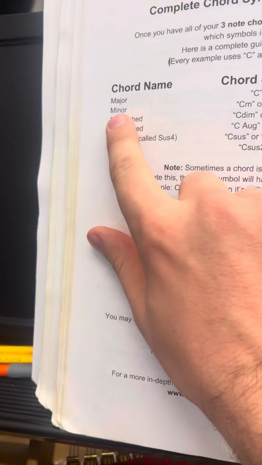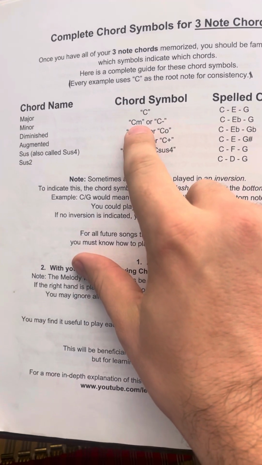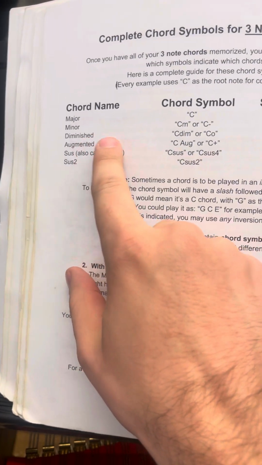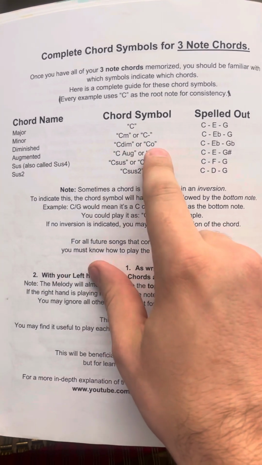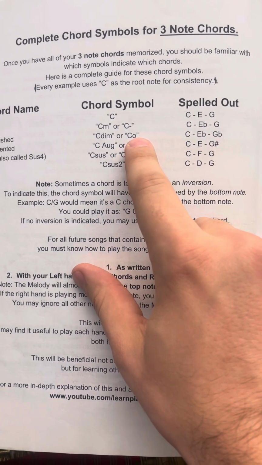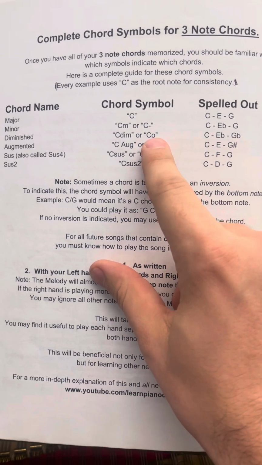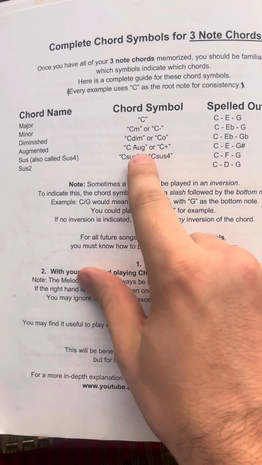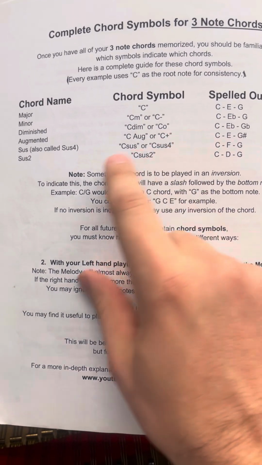For a minor chord, that is just a lowercase m for minor, or a minus sign, that would mean minor. Diminished chord is either dim or a circle. And sometimes the circle looks a little different than this. It could be a little higher up and smaller. For any augmented chord, they'll either put aug or a plus.